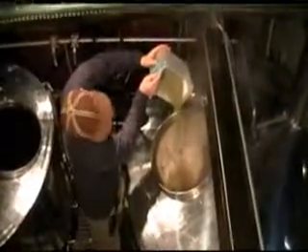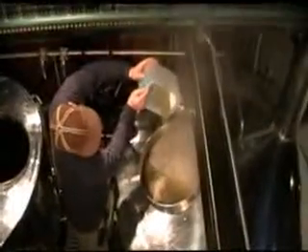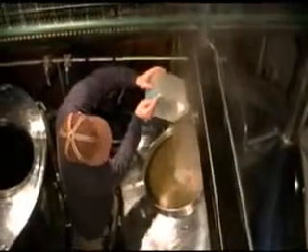Hops are added to the fermented beer in a process called dry hopping. This adds even more hop flavor and aroma to styles such as pale ale and IPA.